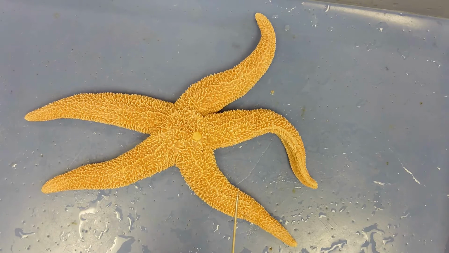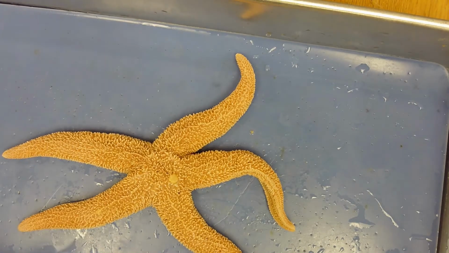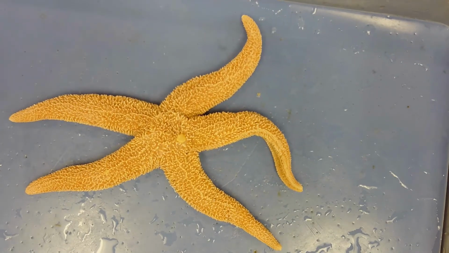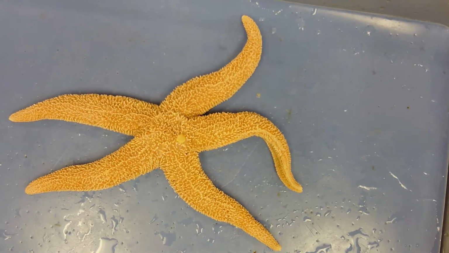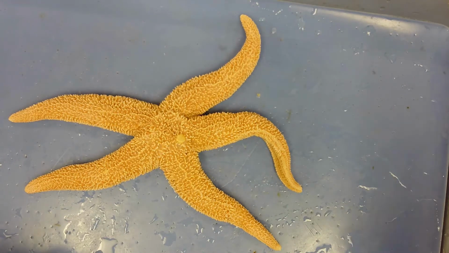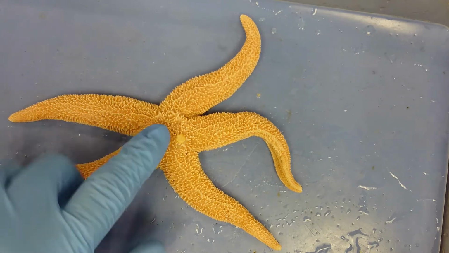Because this specimen doesn't have bilateral symmetry, we can't describe it using anterior or posterior, or a front or a back. If you try to find the front of this starfish, you'd be pretty hard pressed. Instead, we use the terms aboral and oral to determine the top and the bottom. Aboral is the side without a mouth, and oral is the side with a mouth.